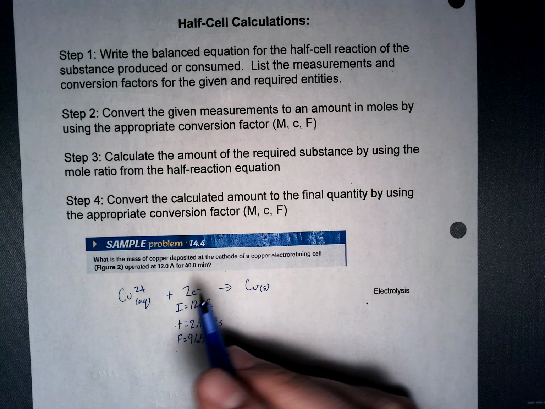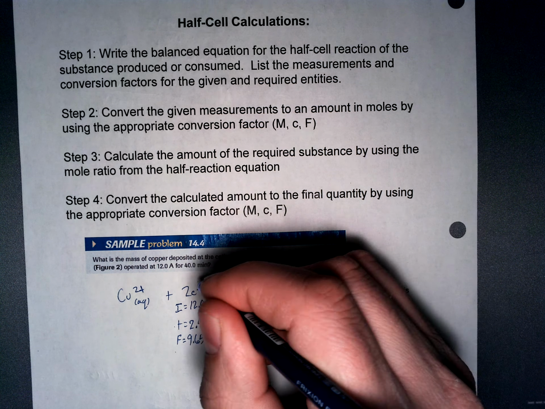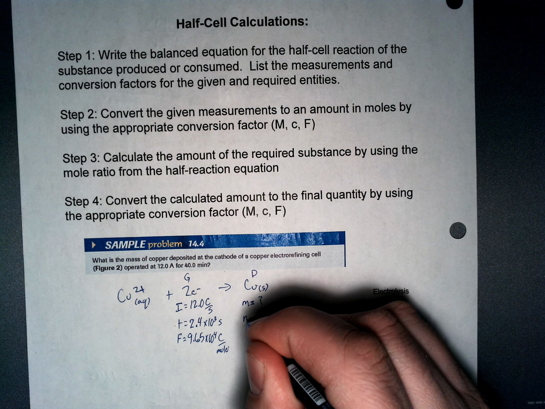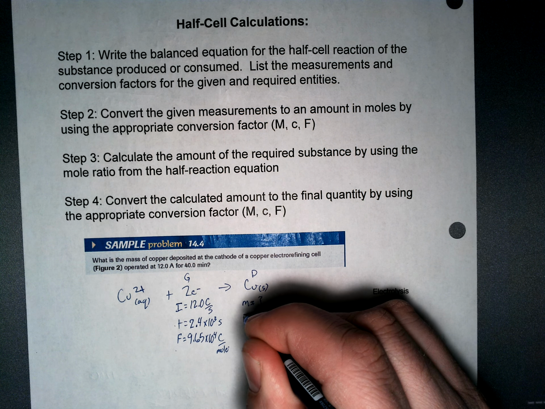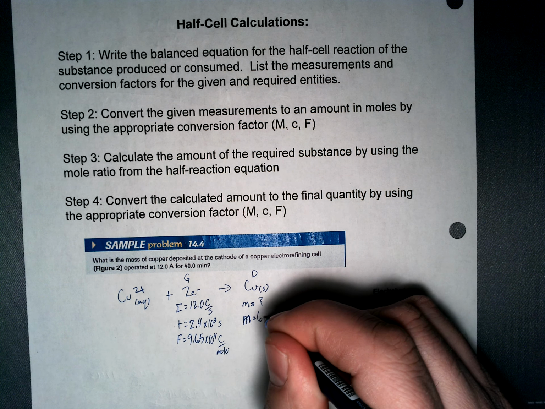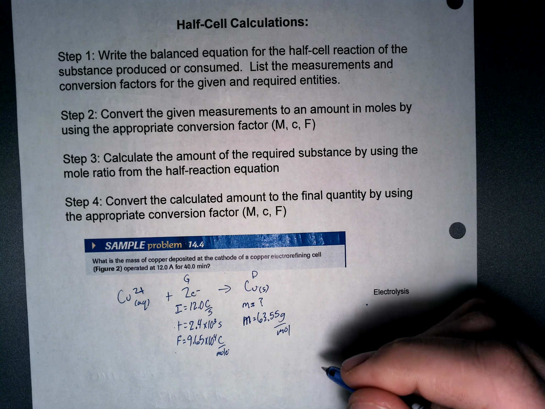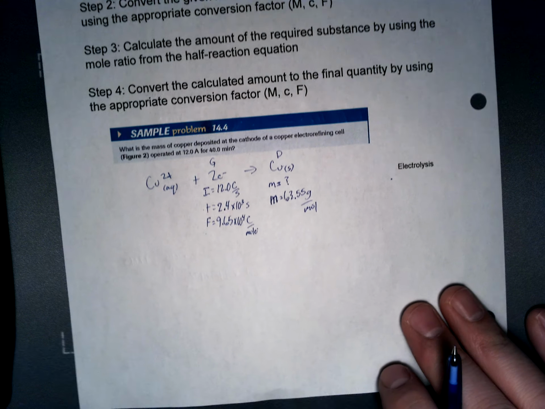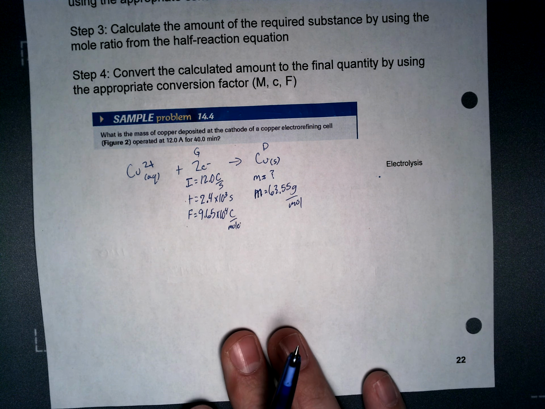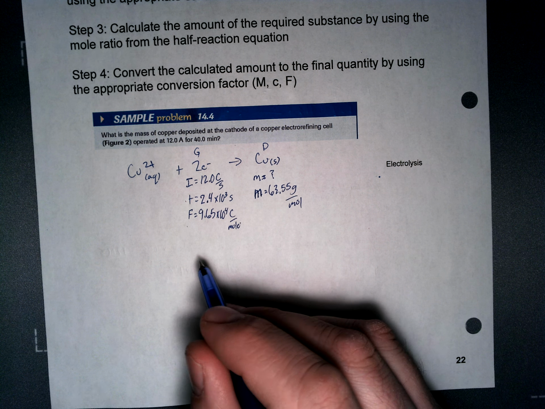We want to find the mass of copper, so this is our desired, and this is our given. Again, whenever we see mass, we want to write down molar mass. So molar mass for copper, 63.55 grams per mole. For this, you can use unit analysis and do it all at once. Right now, I'm going to show you 2 steps, but then I'll show you how to use unit analysis for this also.